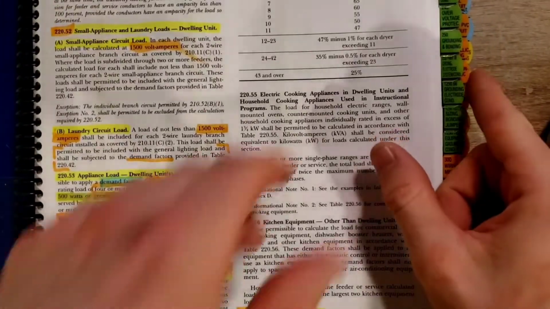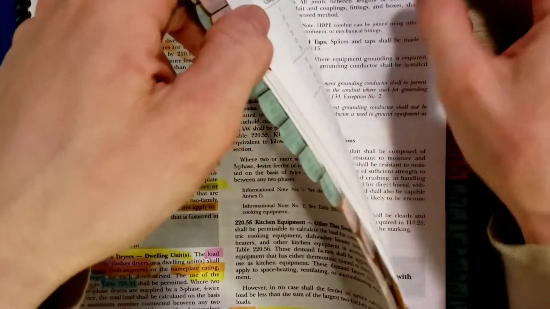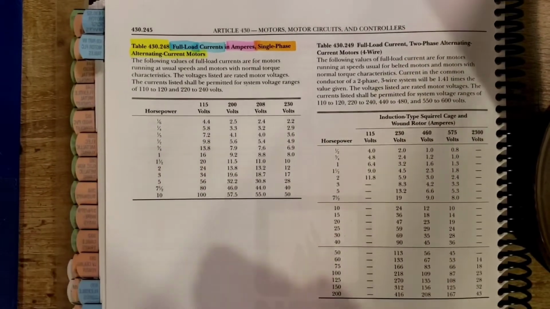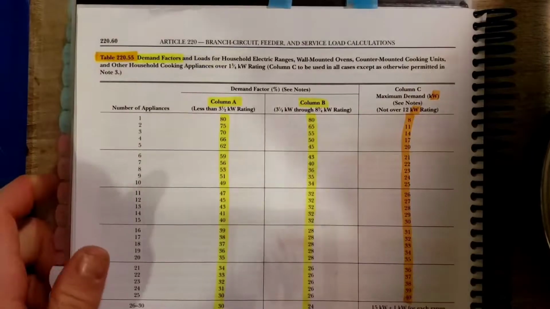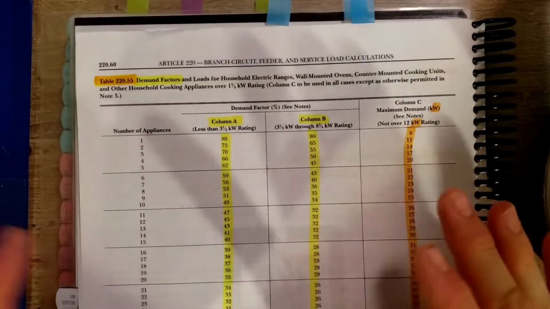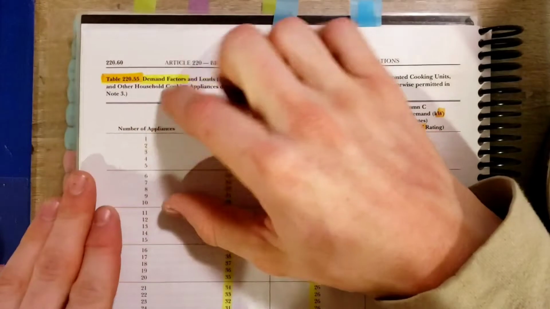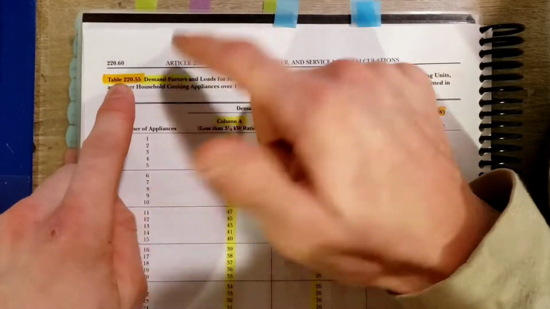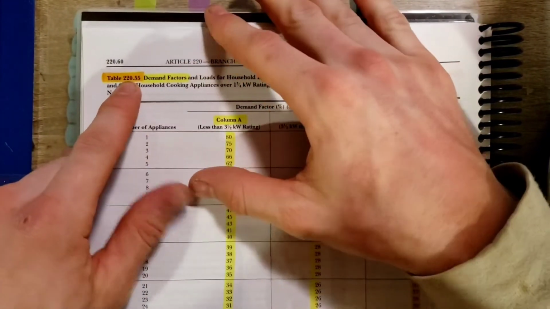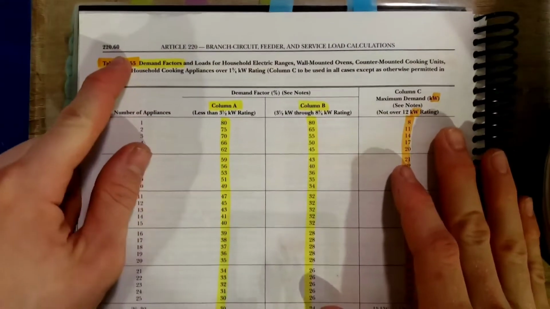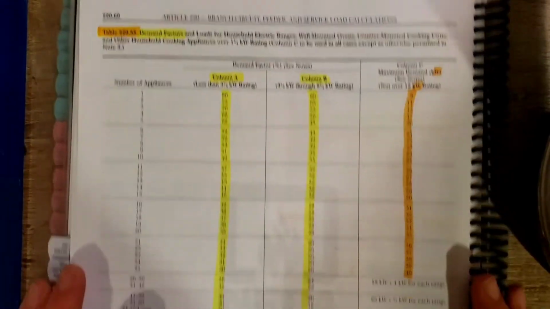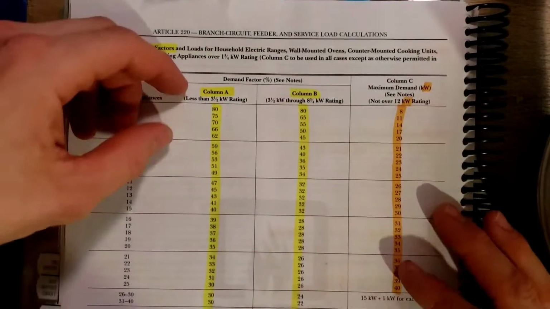Next, I want to show you how good these tabs work while going to our full load current table for single phase AC. Okay, I was at the wrong table. See, I told you I'm getting tired. We're going to go to table 250.55. Okay, we're going to talk about this a little more. Just wrap your head around it.